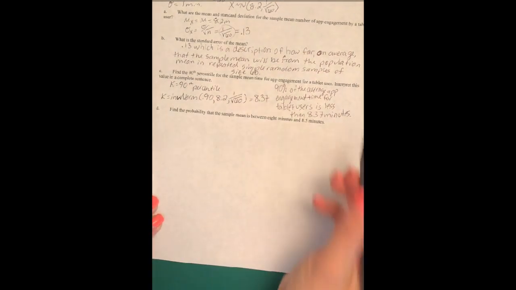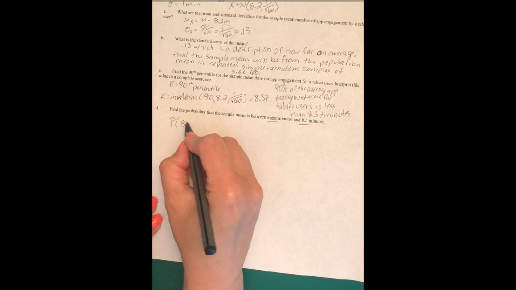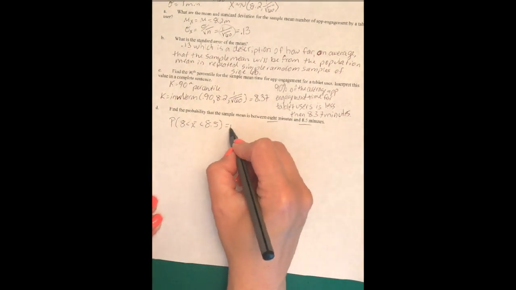And finally, D. Find the probability that the sample mean is between 8 minutes and 8.5 minutes. All right, so we are looking for the probability. The sample mean is between 8 and 8.5.